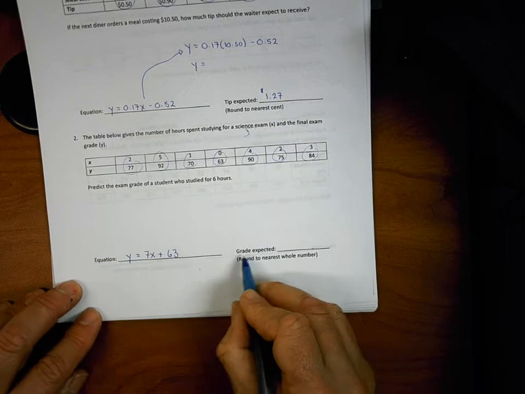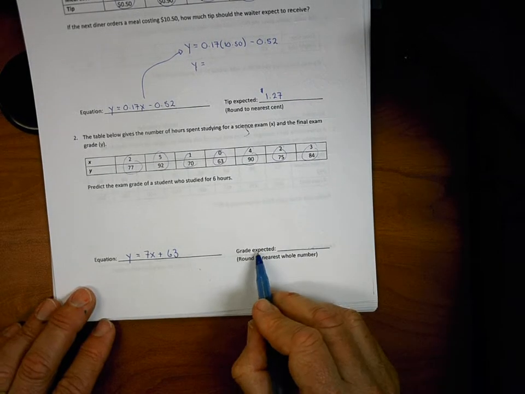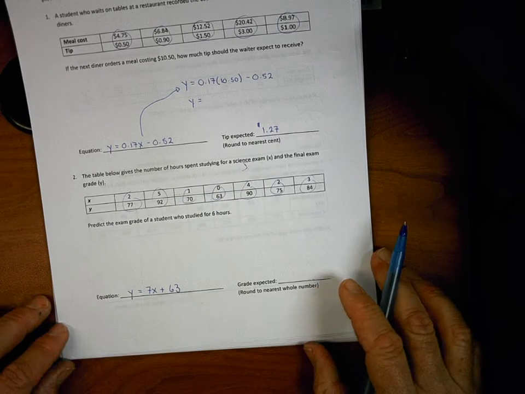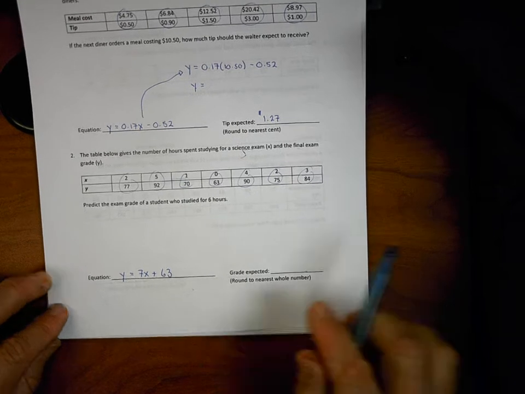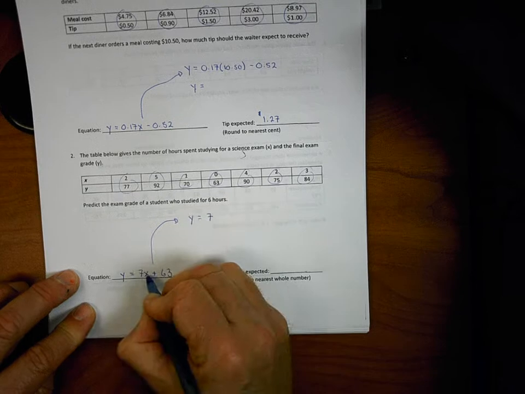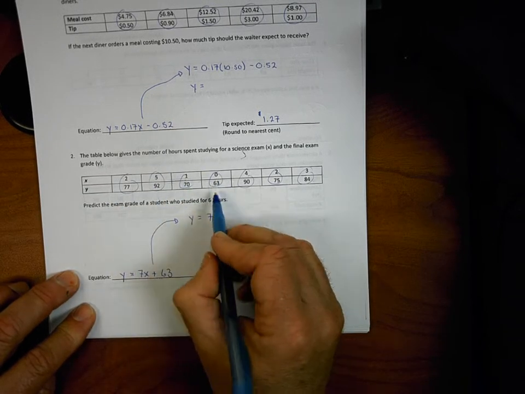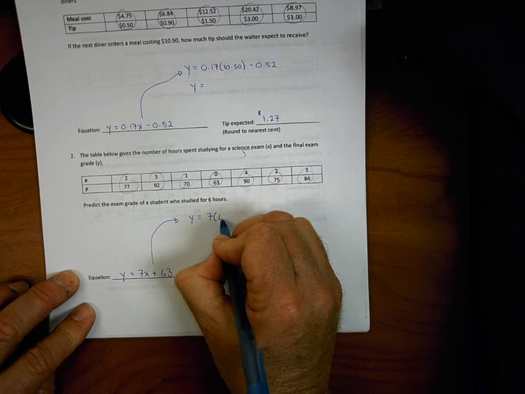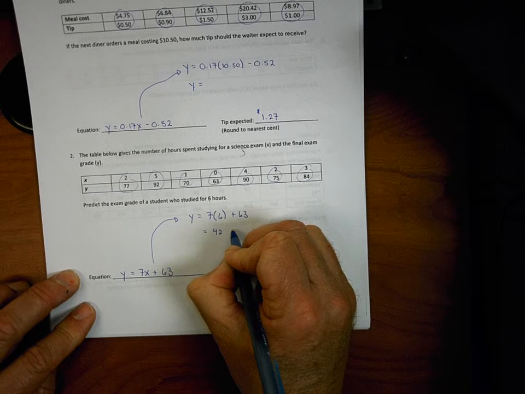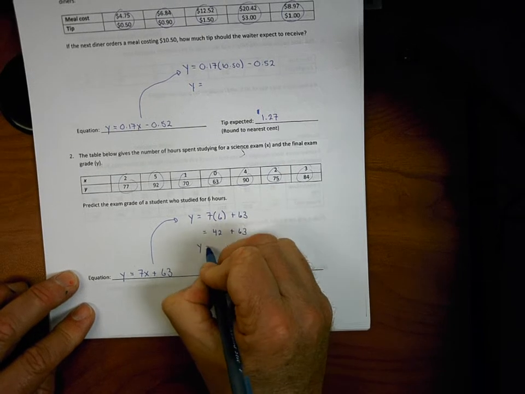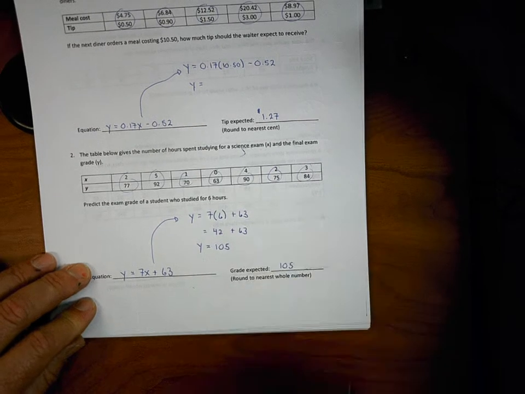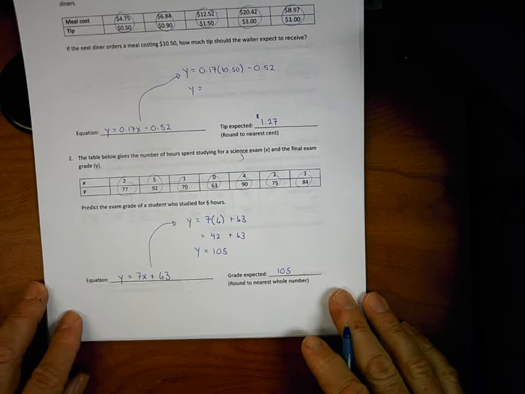Now I'm going to use that equation to answer my question to get the grade that I expect. This says predict the exam grade of a student who studied for 6 hours. So I'm going to take my equation right here. Y equals 7, but now x, remember x stands for however many hours we studied, so we're going to turn x into 6 plus 63. That's going to be 42 plus 63. We're going to get y is equal to 105. So my grade that I would expect this person to get would be 105. Okay, so that's how we would go about doing number 2.